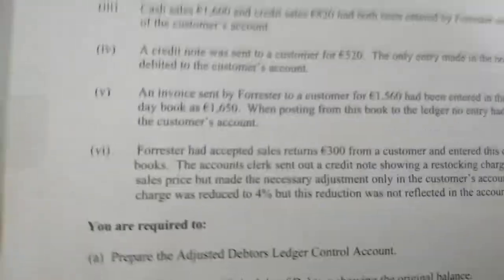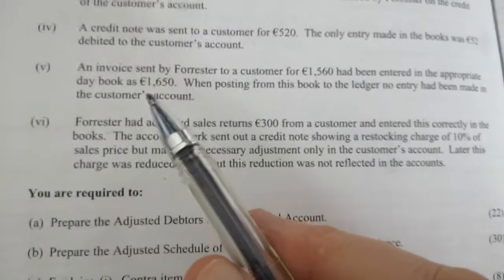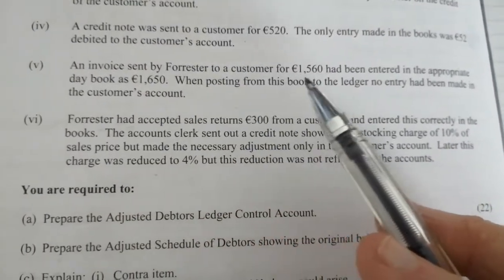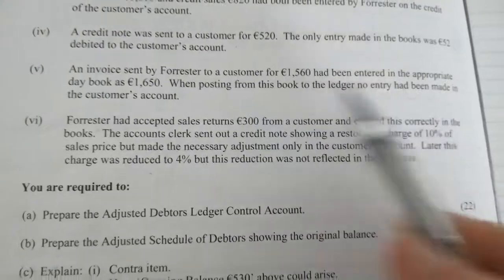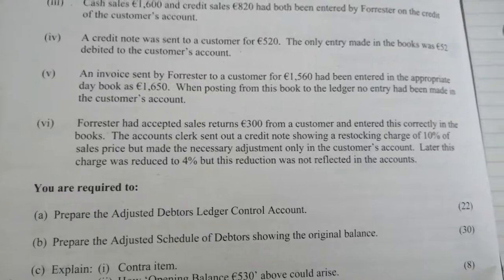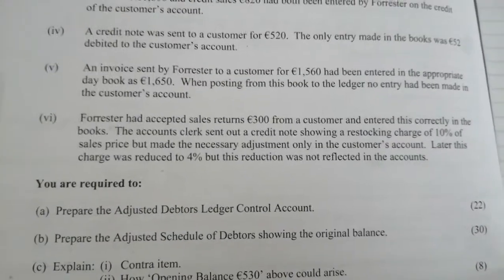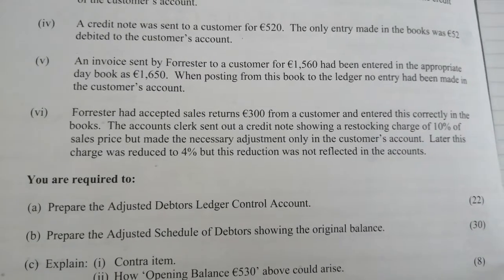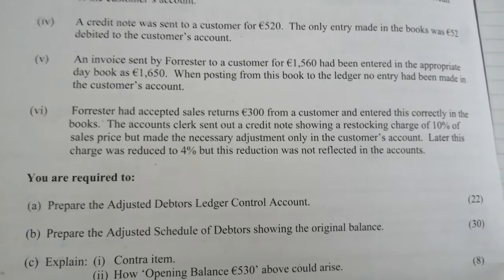Okay, so the next one is part 5. It says an invoice sent by Forrester to a customer for 1560 had been entered in the appropriate day book. So an invoice that we're sending to a customer is when we do a credit sale to them. We sell something on credit and we send them an invoice for the amount they owe us.